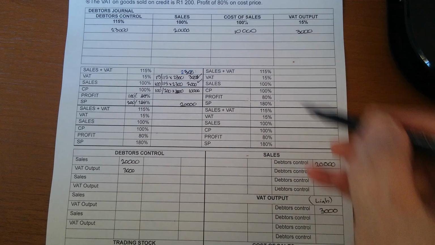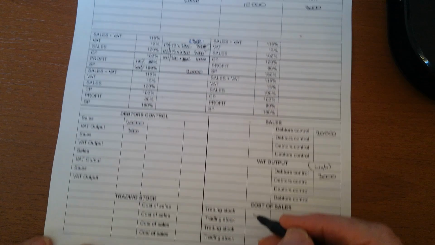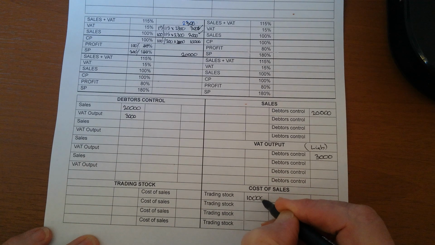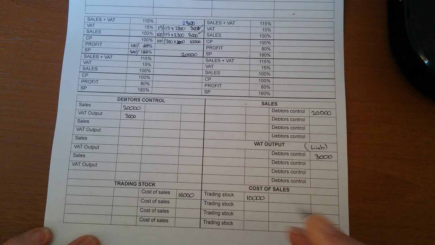And then we calculated that the cost of sales is 10,000. So I will debit my cost of sales account with 10,000 rand, and I will credit my trading stock with 10,000.